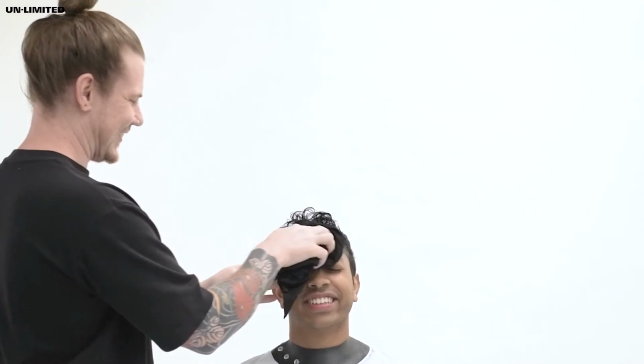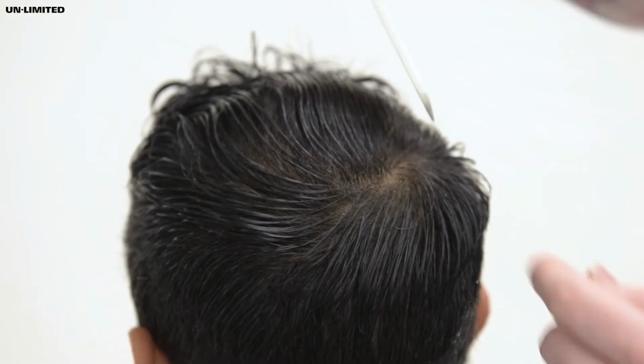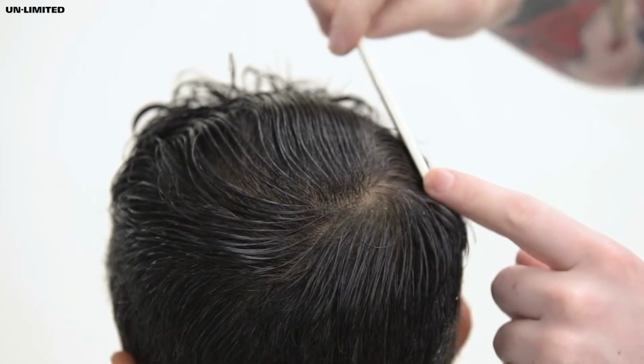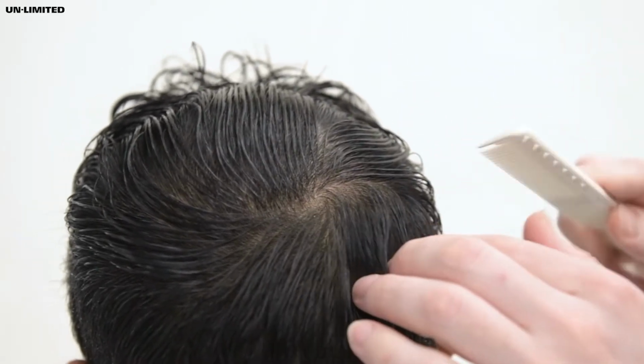I'm going to start this haircut by spraying down the hair until it is thoroughly damp. Alternatively, this can be done at the basin with shampoo and conditioner. Next, I'm going to decide my zone pattern, which will dictate the overall shape development in this haircut.